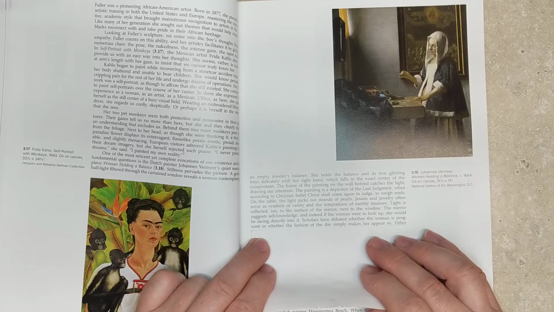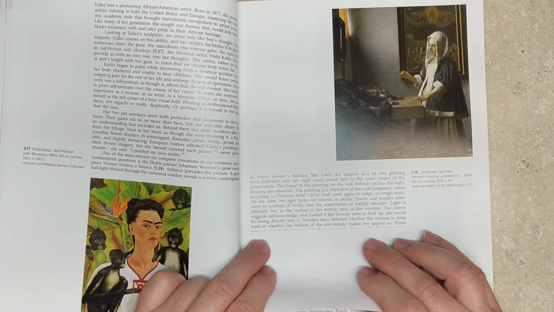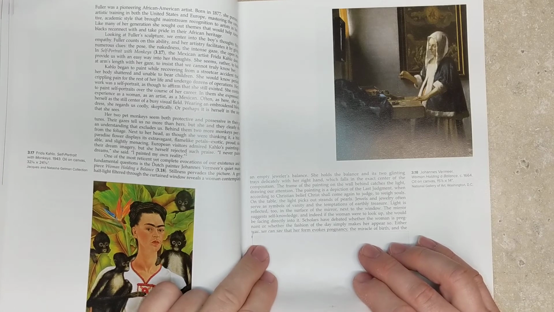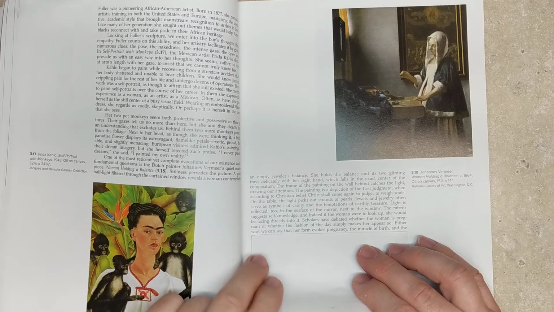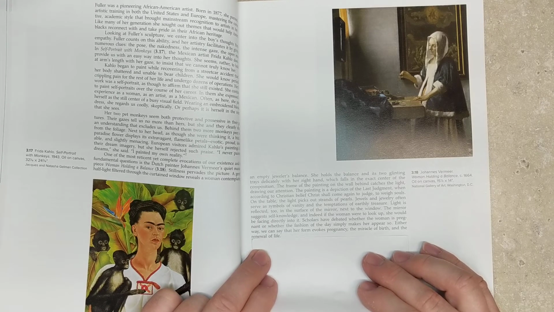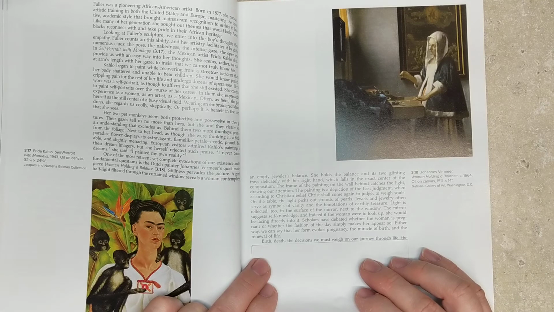Scholars have debated whether the woman is pregnant or whether the fashion of the day simply makes her appear so. Either way, we can say that her form evokes pregnancy, the miracle of birth, and the renewal of life.